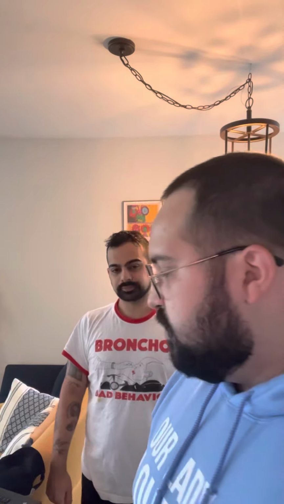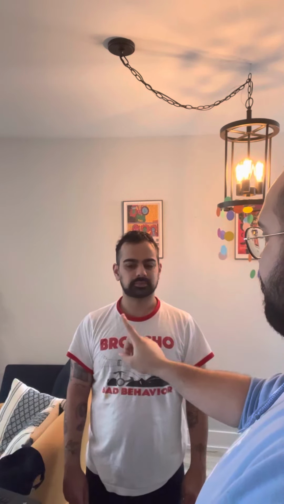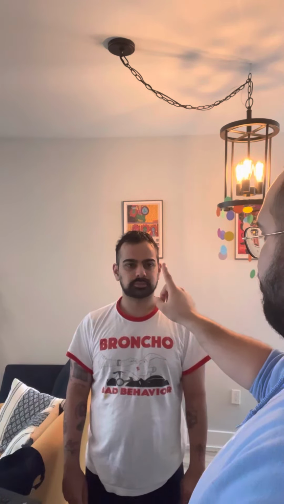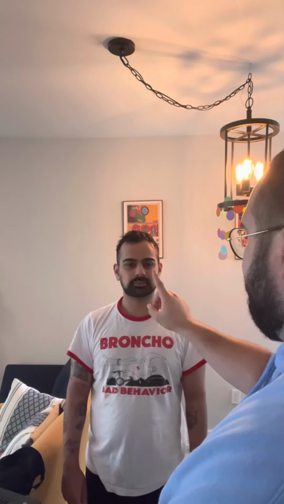Okay, so now we're gonna do the cardinal positioning, the diagnostic position test. So what I'm gonna do is I'm just gonna move my finger in 6 different directions. You just have to follow my finger, okay? Okay, so the patient was able to follow my finger without any problem. He had minimal to no nystagmus, which is like the eye twitching.